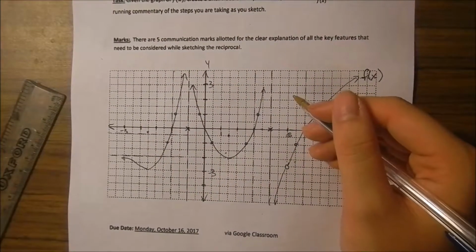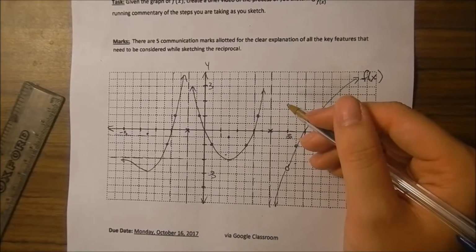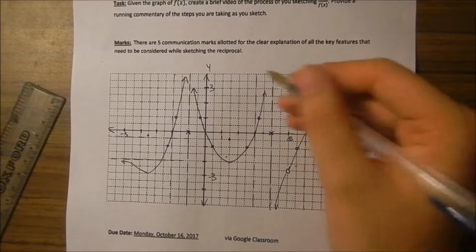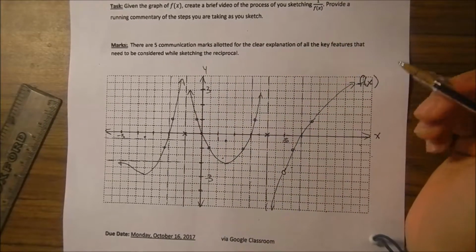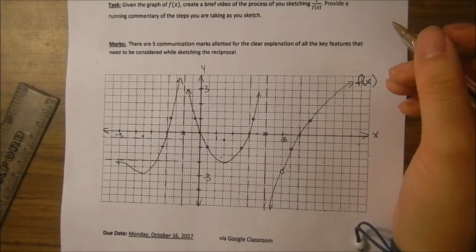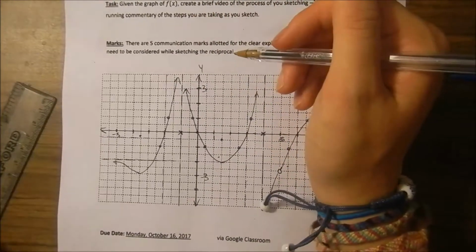So now I'm going to look for the end behaviors, because I've already found the invariant points, the x-intercepts, vertical asymptotes. The y-intercept is here at 0, so it stays there. I found the key points, the horizontal asymptotes. There is no oblique asymptote, and I find the holes. So now I'm going to look for the end behaviors.